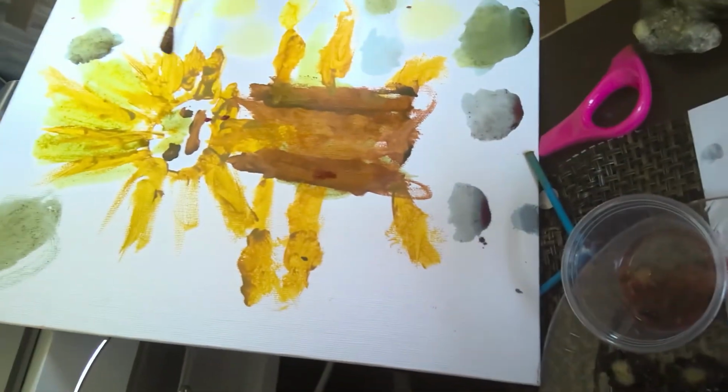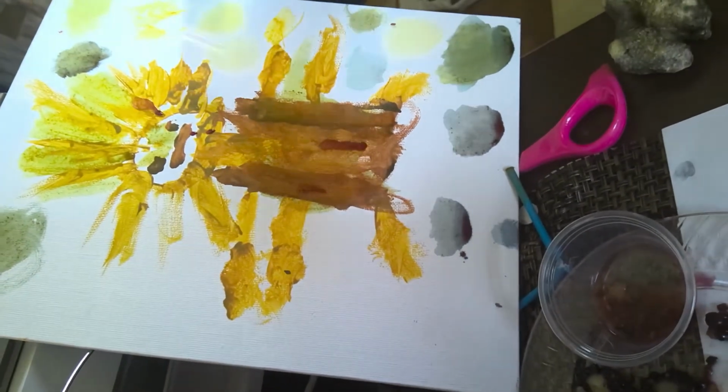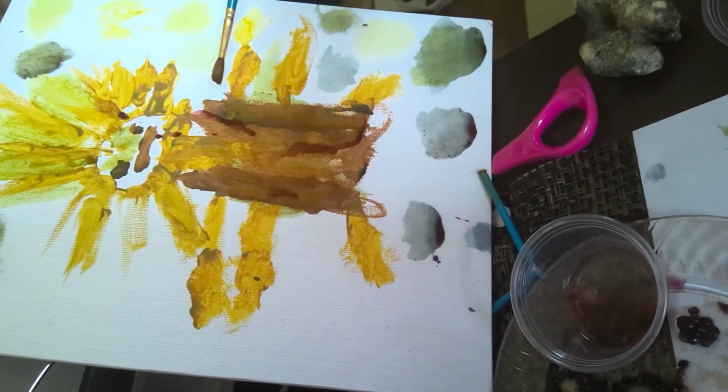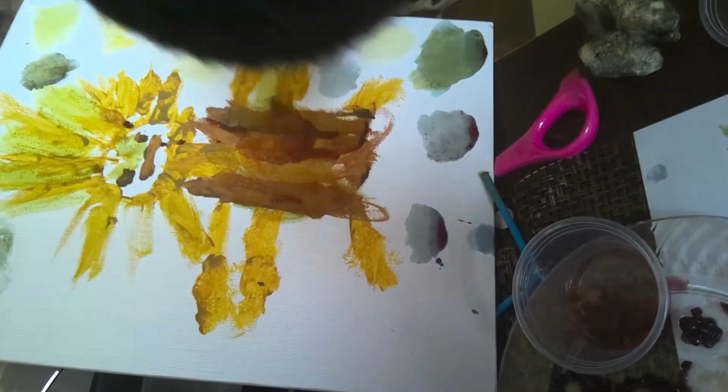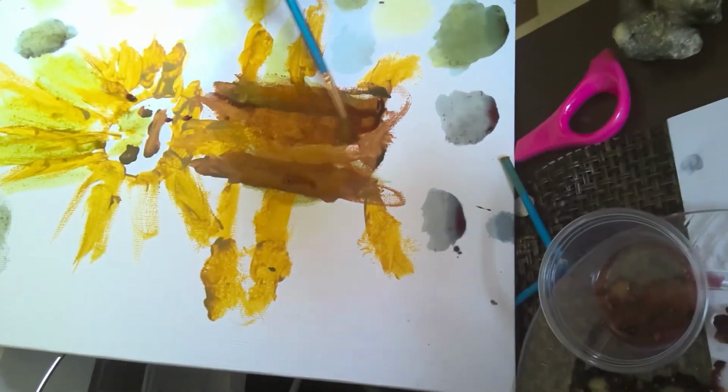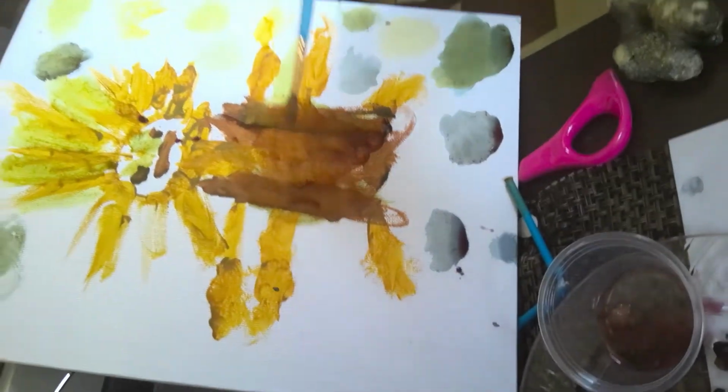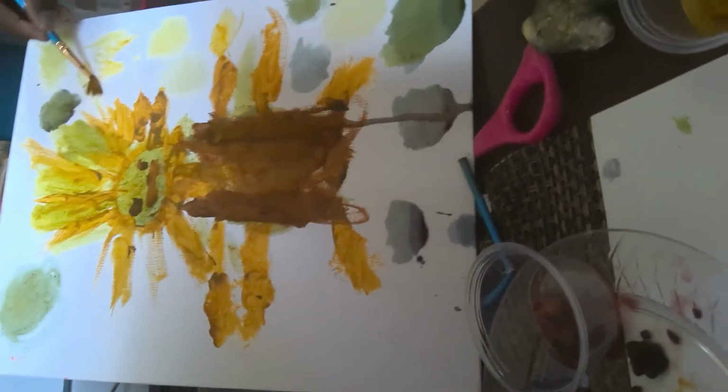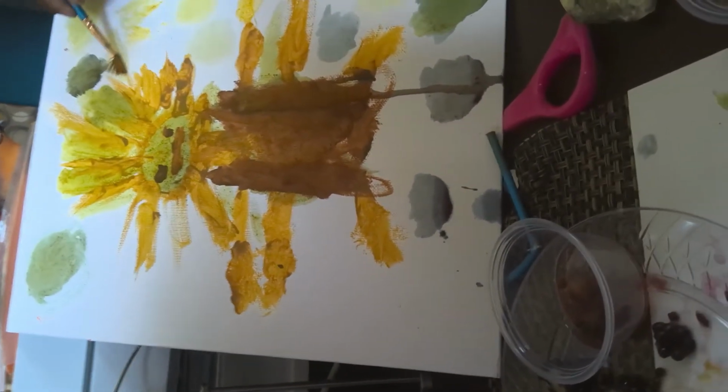Okay, back to the canvas. Now we're doing a little dibble and dabble of, I don't know what that is, but okay, it's dibble dabble. That's a good question. I've been eating pigment, right?